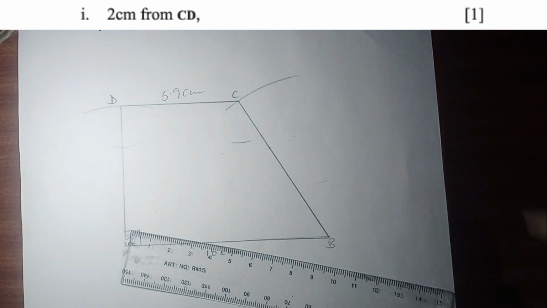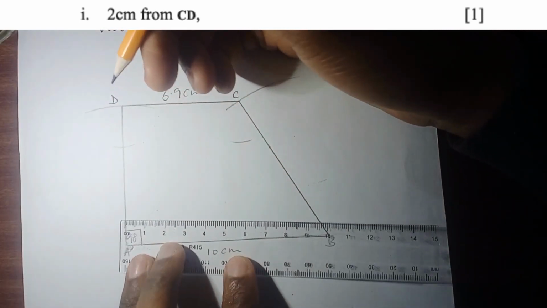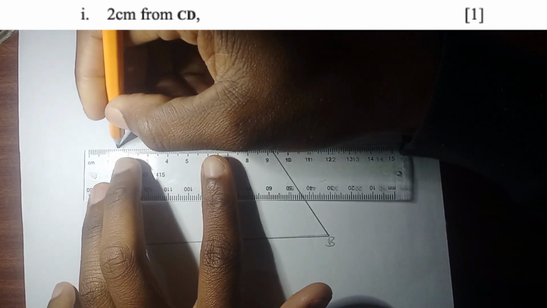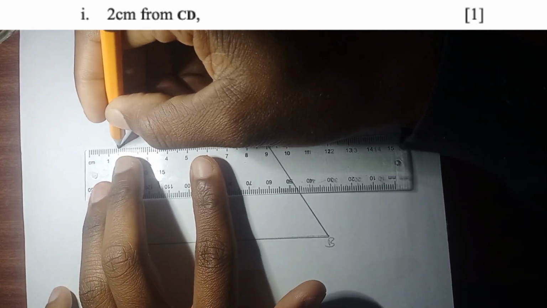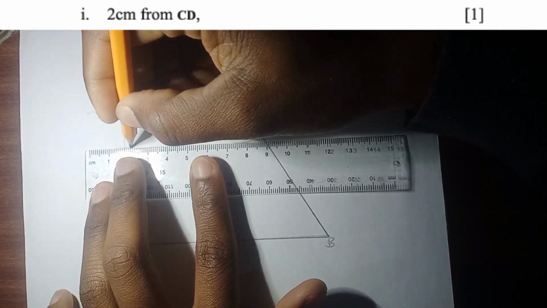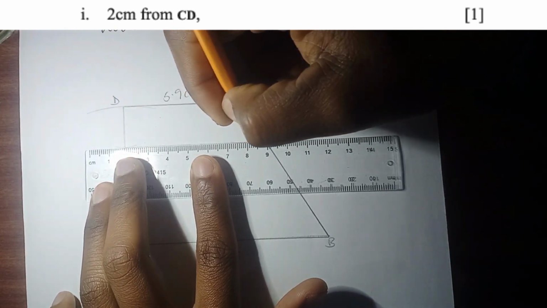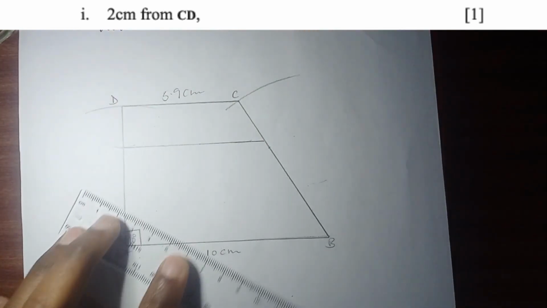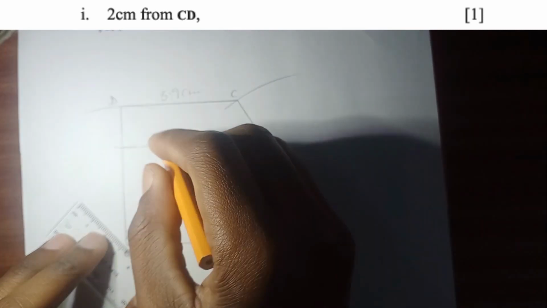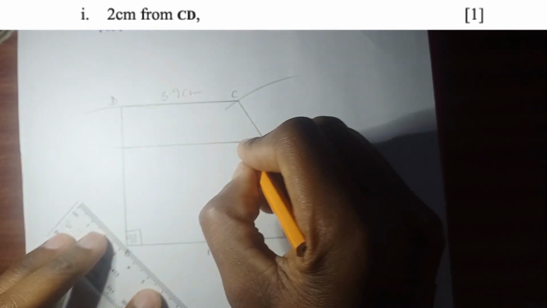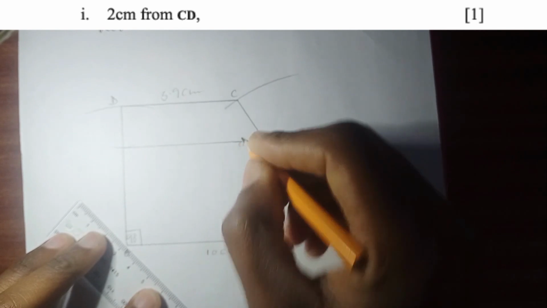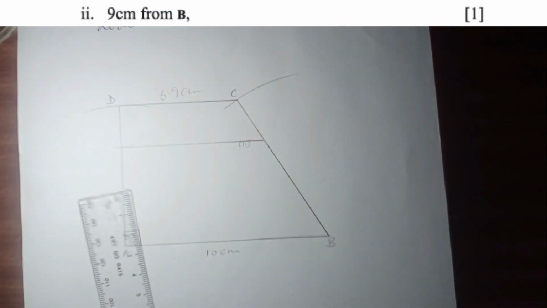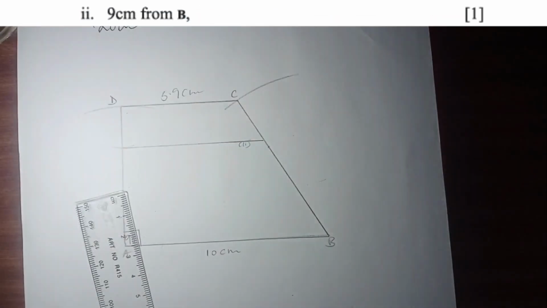Then you get your pencil and you just pass a line directly above. Make sure that the solid line is only inside the shape, as you can see. And as you can see, we are done with that part. And this is question CI. It should be 2 centimeters from CD. So let us go to the second part of C.